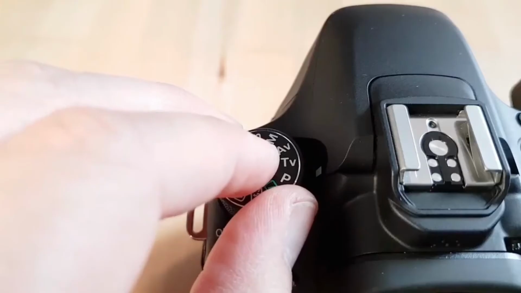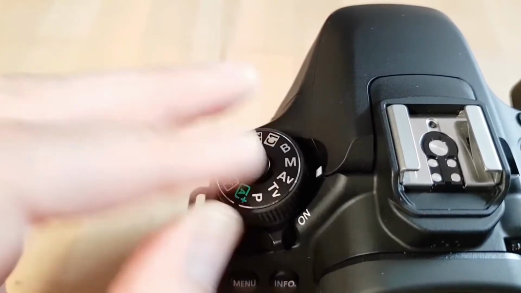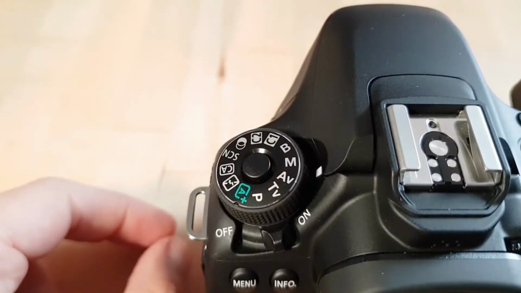Shutter priority mode enables you to control the shutter speed in your camera. But there's also another option, and this is manual mode. This is going to be marked with an M on your Canon camera and the same on the Nikon. Now what manual mode does is it lets you have full control over all the camera settings in your camera. This includes shutter speed, ISO, and aperture.